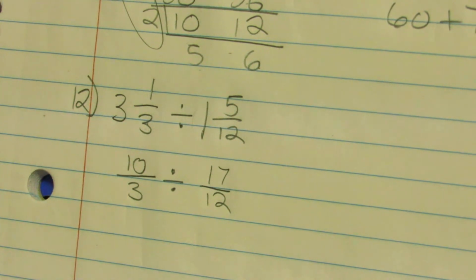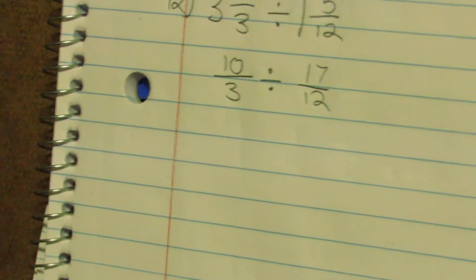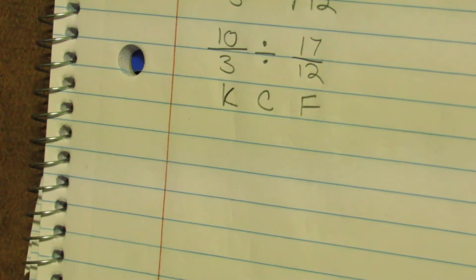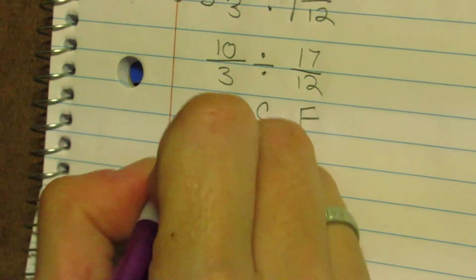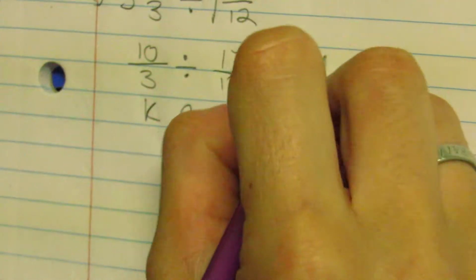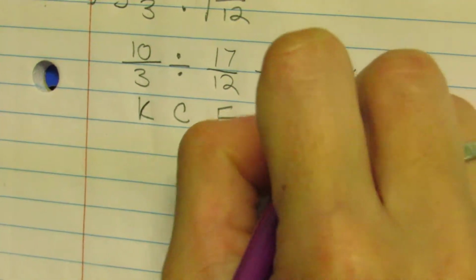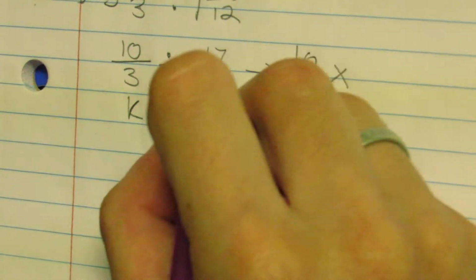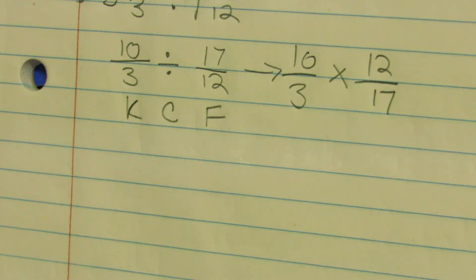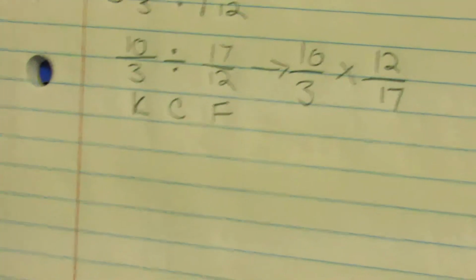All right? So now what I need to do is what? If you said keep, change, flip, you are correct. Keep, change, flip. Now I want to keep 10/3. I'm going to write it over here, that way y'all can see that. 10 over 3. Change my division to multiplication and flip this, 12 over 17.